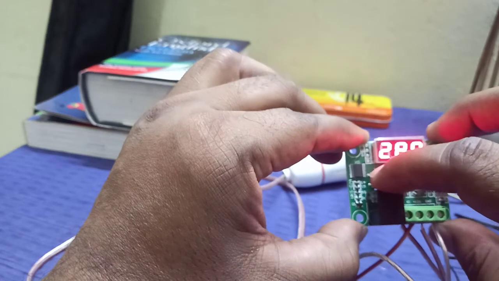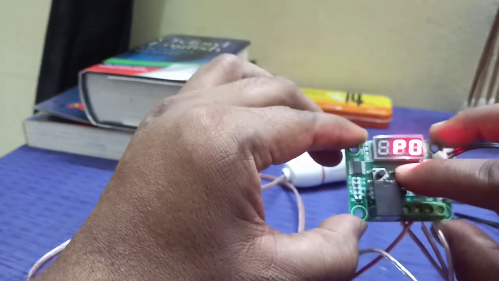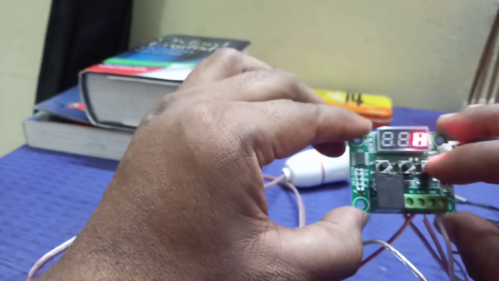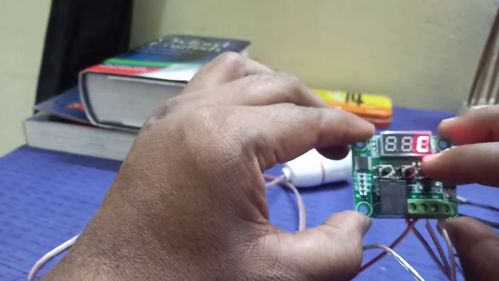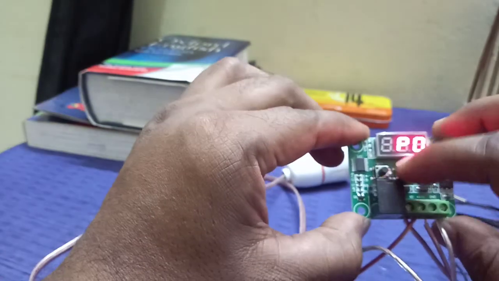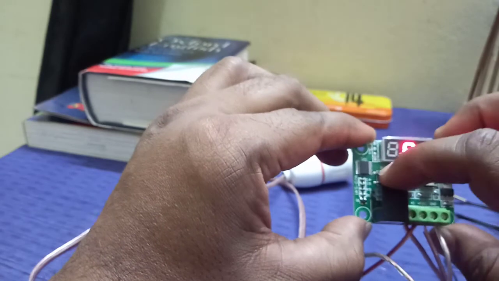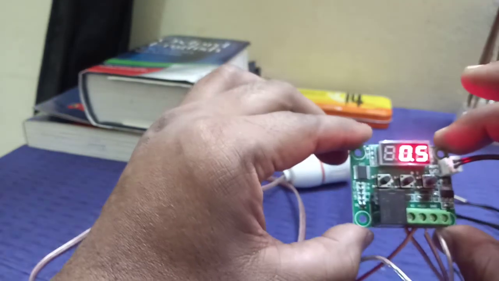Now press the P0 button. P0, it is now at heat mode, I'm going to change it to cool mode. The next one is P1. P1, I make it 0.5, let it be 0.5 itself.